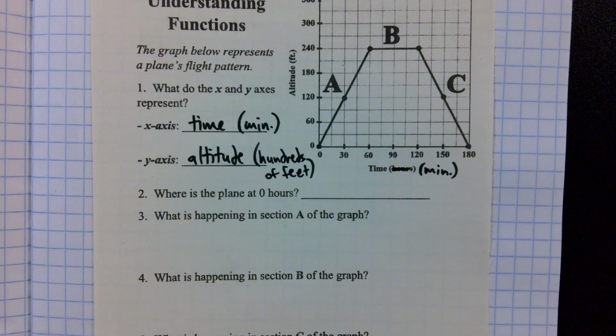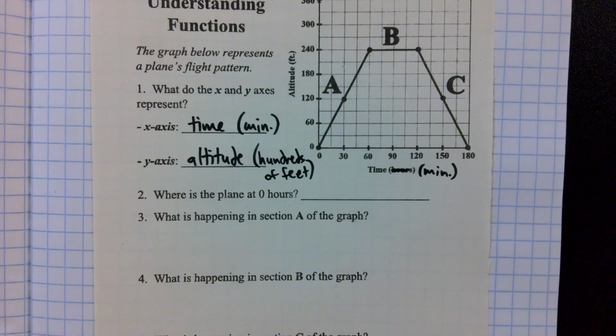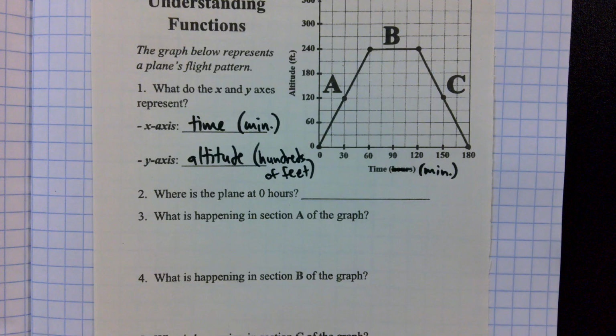Not a paragraph. Parabola. Okay, everybody listen up. Everybody say parabola. Parabola. Okay?